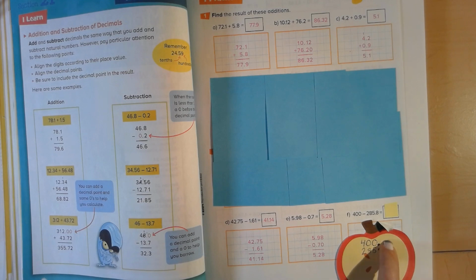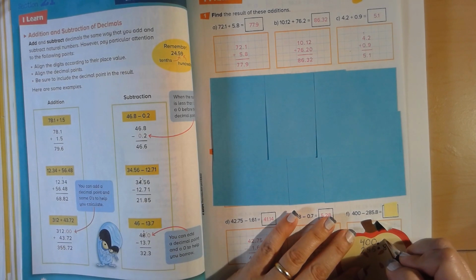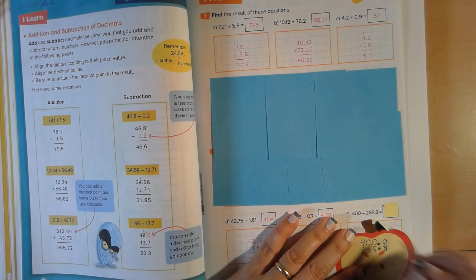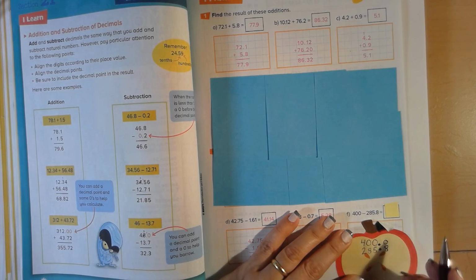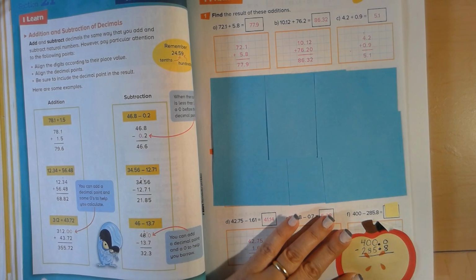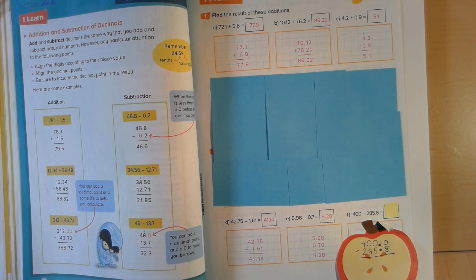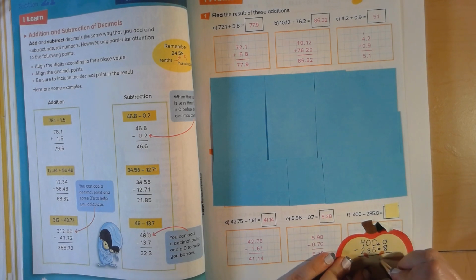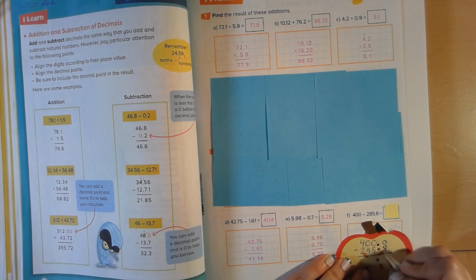Now I have a spot here without a number. I'm going to put in a 0. My symbol says to subtract, so I'm going to subtract. There we go. 400 take away 285 and 8/10. Our decimals are lined up, and we're ready to subtract.